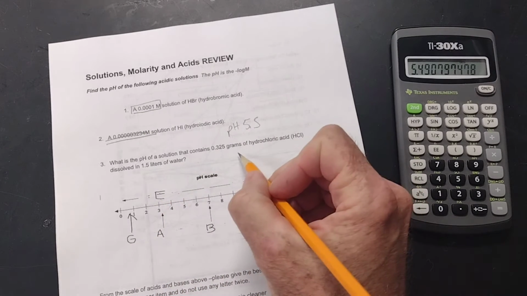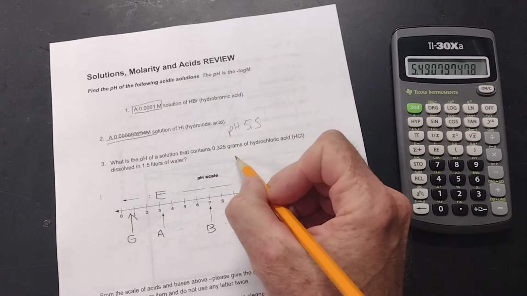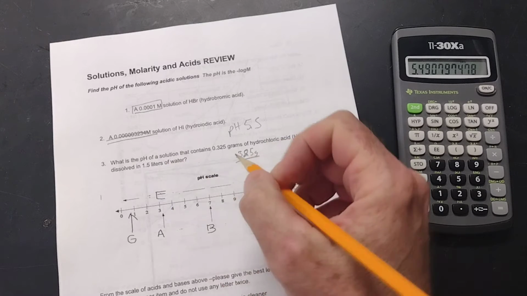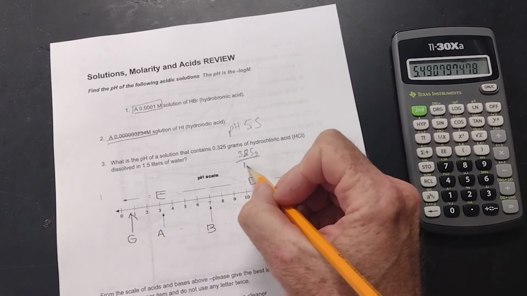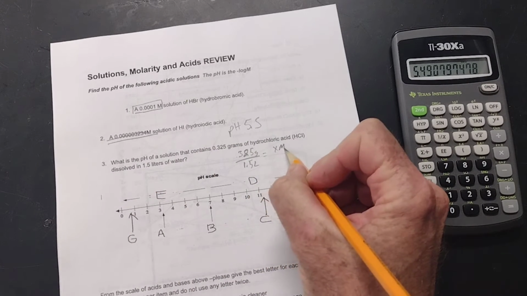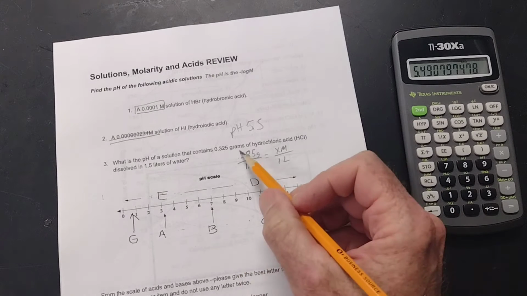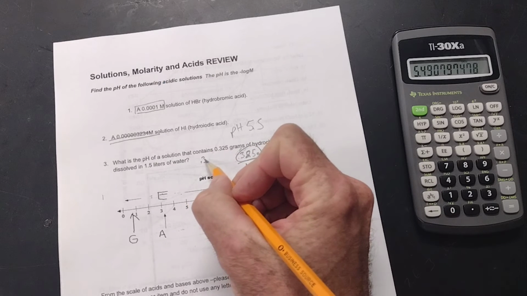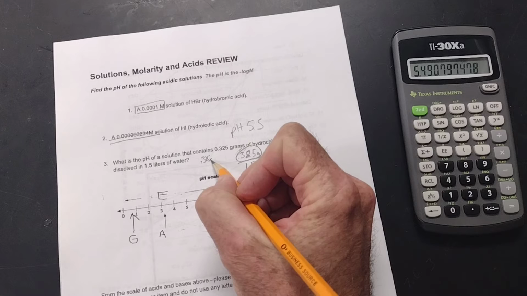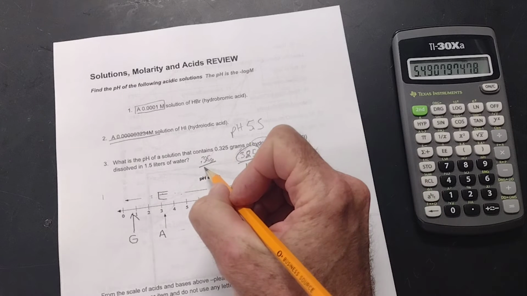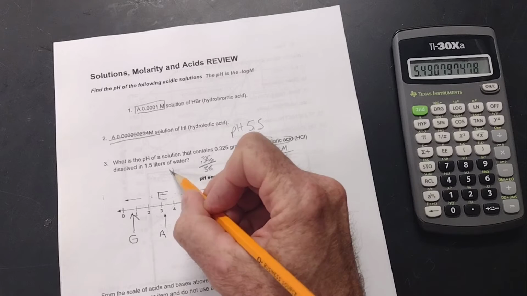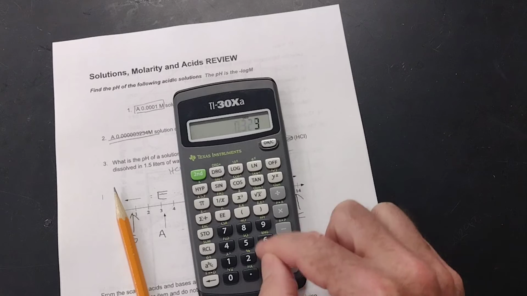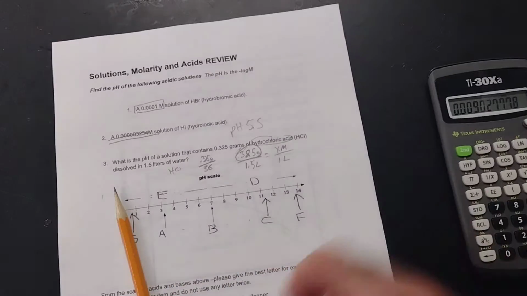This problem right here, you would first find the molarity. 0.325 grams in 1.5 liters is equal to how many moles in 1 liter? Well, this number right here can't be used because it's grams. So we're going to say 0.325 grams divided by, for HCl, 36 grams. That's H plus Cl. So let's find out how many moles that is. 0.325 divided by 36. 0.009 molar.